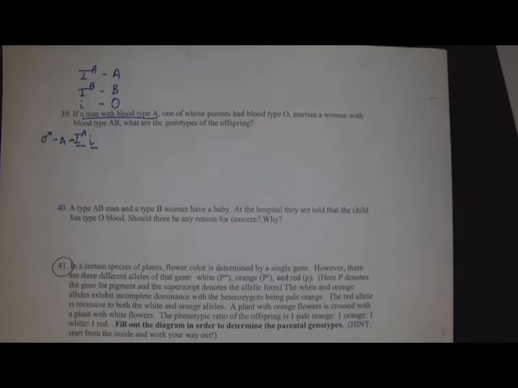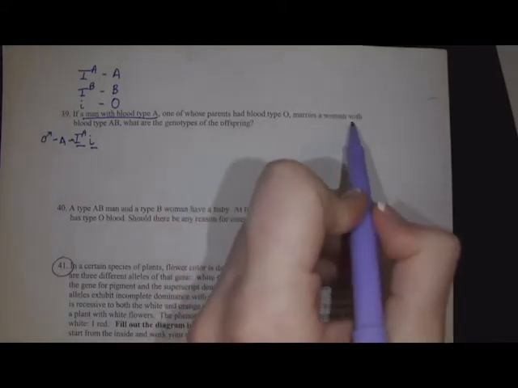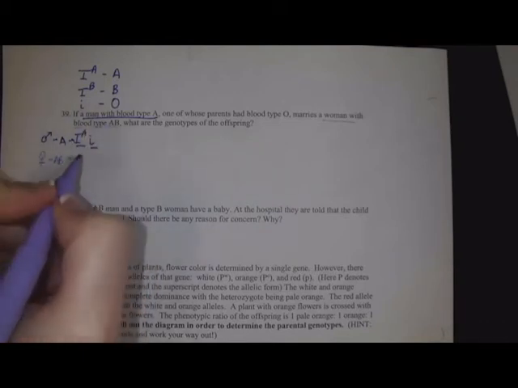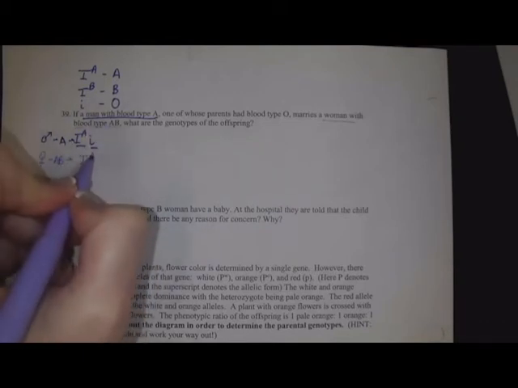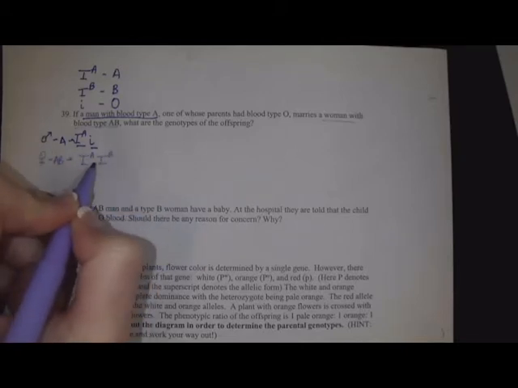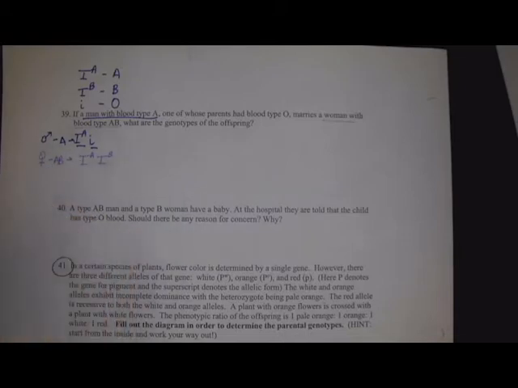So then let's look at our woman with blood type AB. Okay, so we know she's AB. The only way to get AB, remember those are codominant, so you're going to have capital I A and capital I B. So one allele for A, one allele for B. They're codominant, and when they're together, they make blood type AB. So now we are ready to cross them.